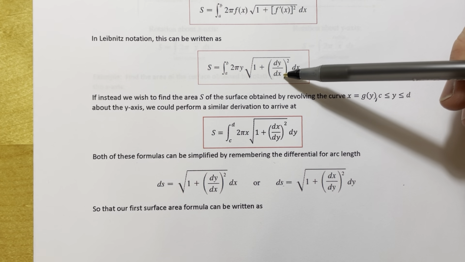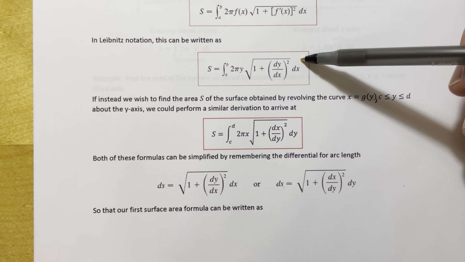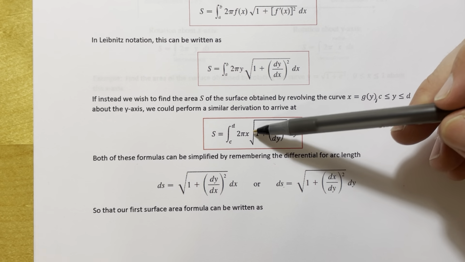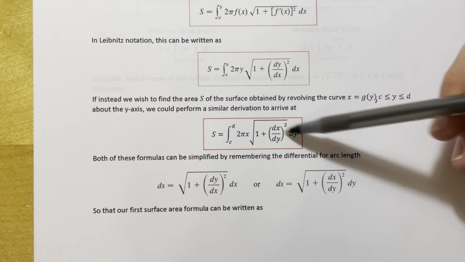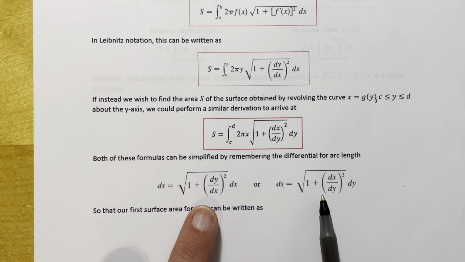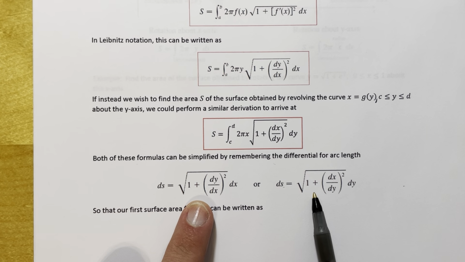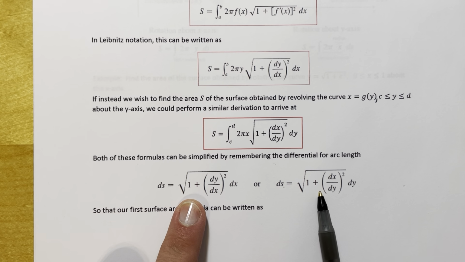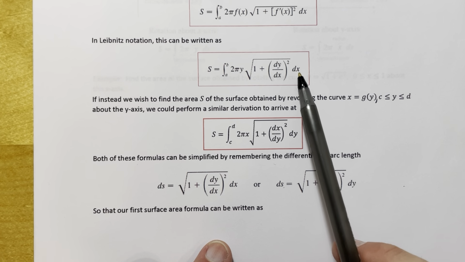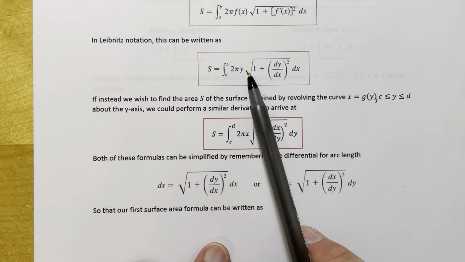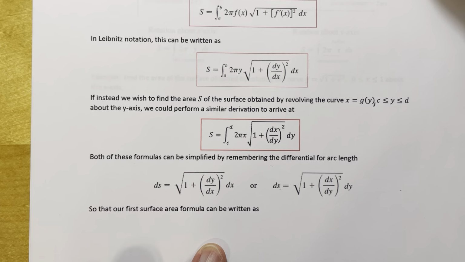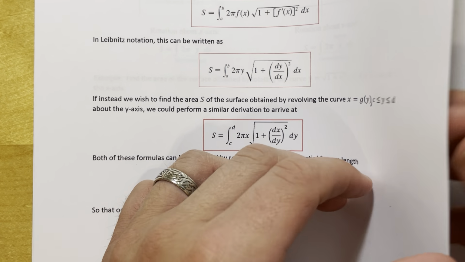There is an easier way of remembering this formula. So this square root of 1 plus (dy/dx) quantity squared dx, or the square root of 1 plus (dx/dy) squared dy, either one of those represents the arc length differential. We talked about this back in 8.1. So what that means for us is that either of these large radicals, including the dx or the dy, can be swapped out for this much simpler notation, that ds right there. You just need to remember that ds represents one of those two expressions.